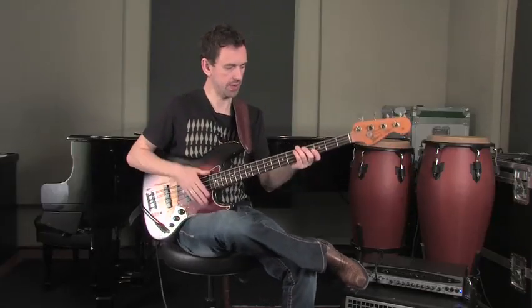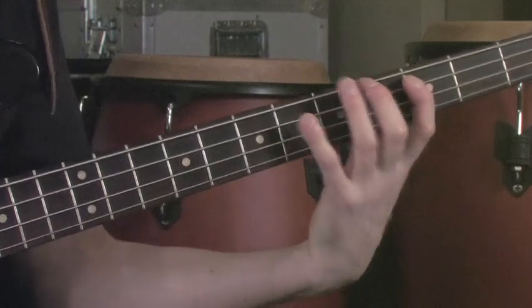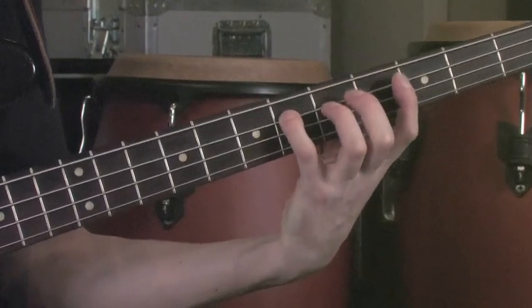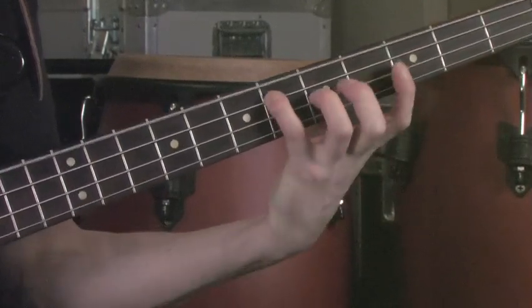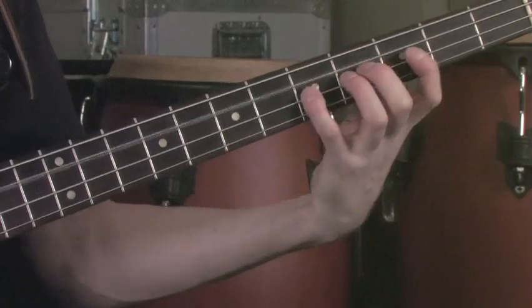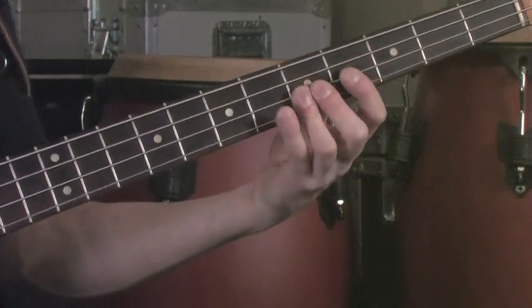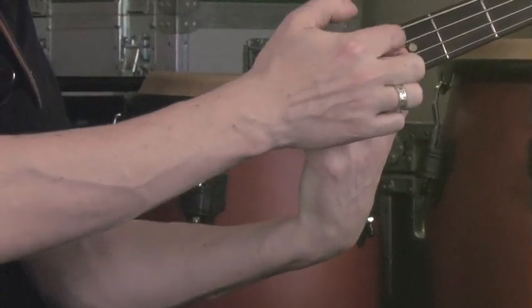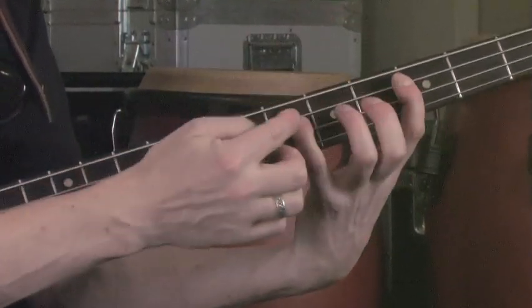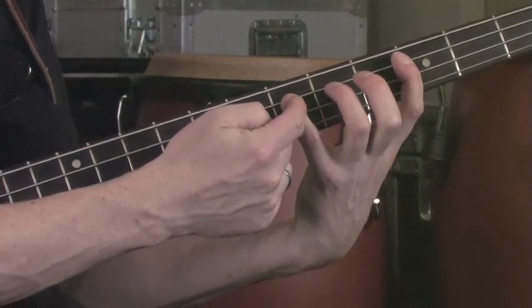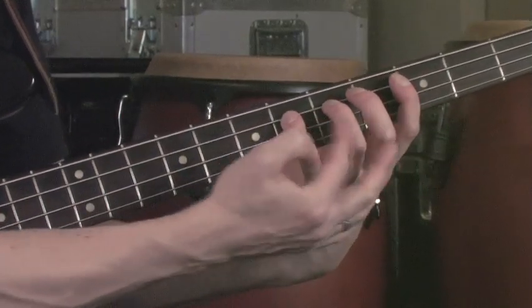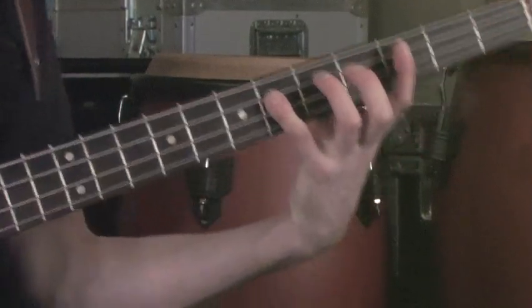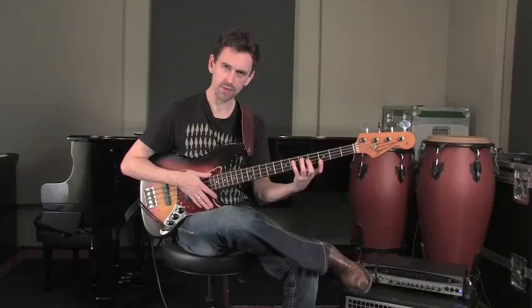If it's a minor, then it's going to be a little bit different. Check this out. Major, minor. You can see that with a minor third interval here, I'm starting on the root with my first finger, but I'm going to the minor third. I'm stretching on the same string with my fourth because I can reach that easily. You see that? It means I'm not having to stretch back.